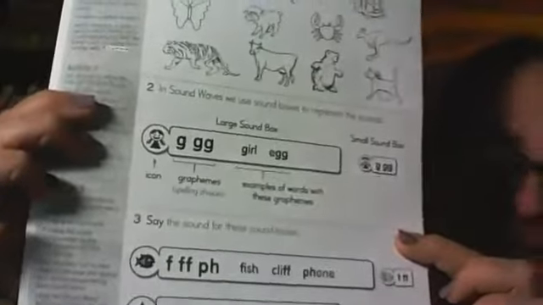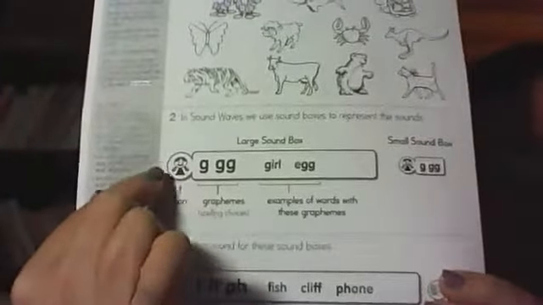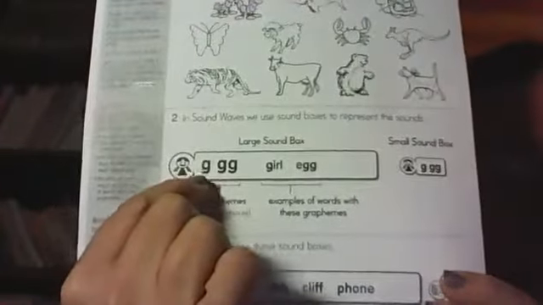This activity tells us that in Sound Waves, we use sound boxes to represent the sounds. Sometimes they're a large sound box like this one. Sometimes it's just a small sound box like this. But each time it's got a little picture. We call that an icon, a little picture. And then it's got some graphemes, letters that we can write to represent that sound. And then in the large sound boxes, we've also got example words, words that have the sound.